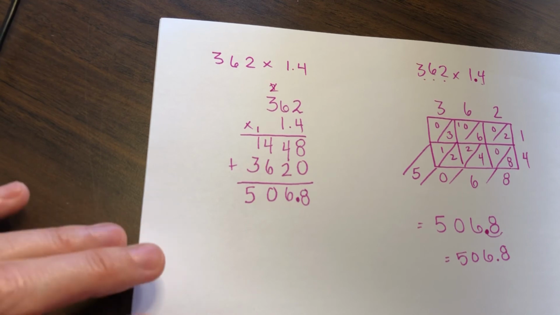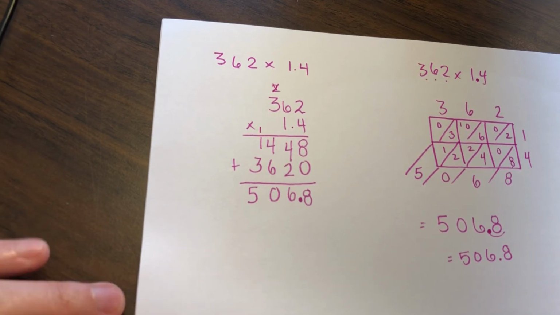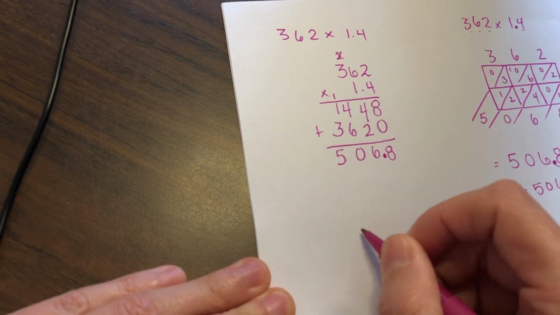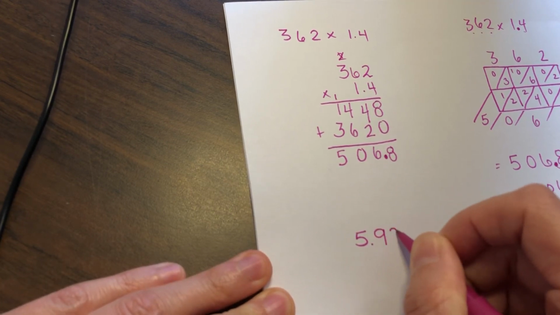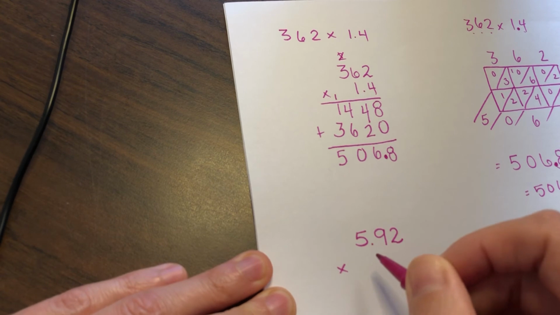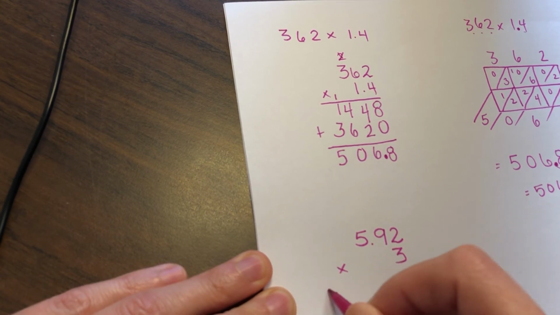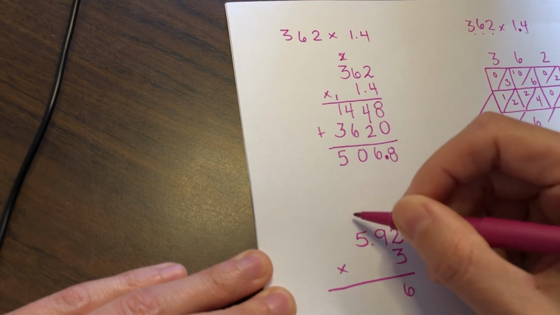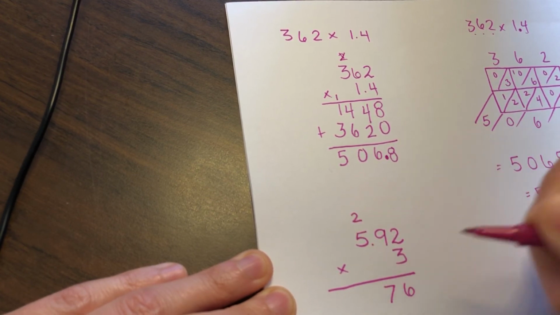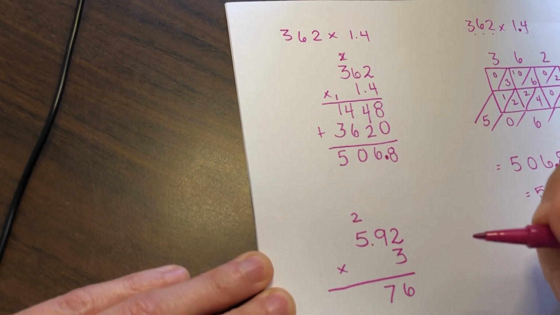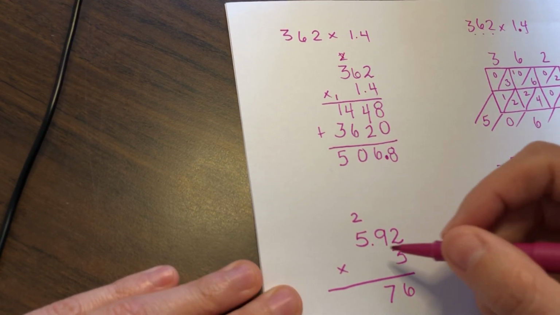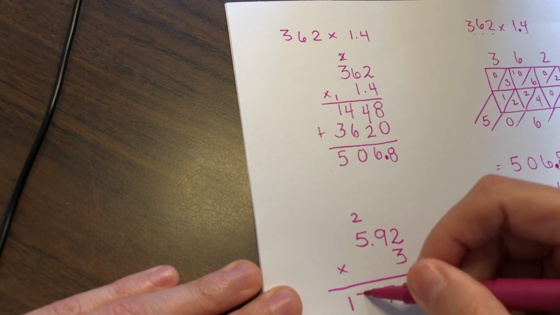We'll do one more question. I'll do it by stacking, but as I said, whichever way you want to do it is fine. So I'll do a smaller number. I'm going to do 5.92 and multiply that by 3. Okay? So 3 times 2 is 6. 3 times 9 is 27. And let me add here. Can you tell that knowing your multiplication tables makes this a lot easier? 3 times 5 is 15. Add 2 is 17.